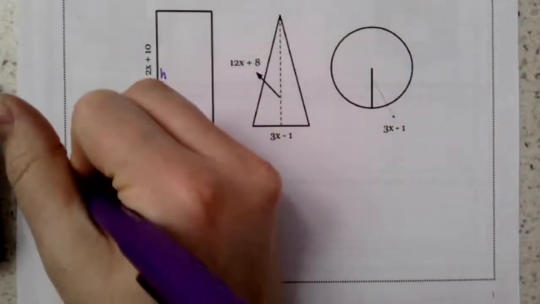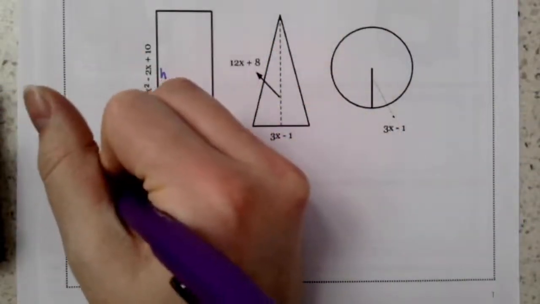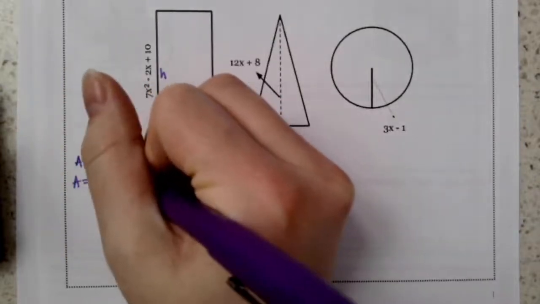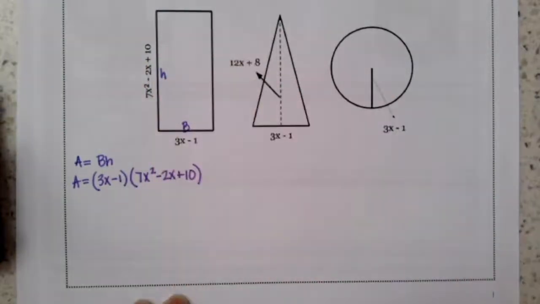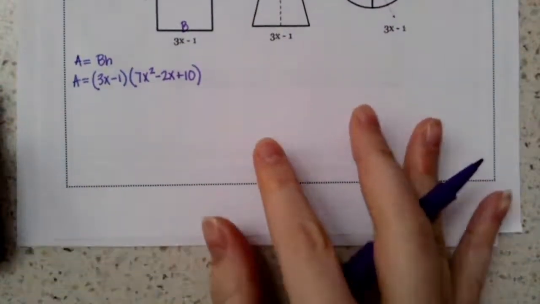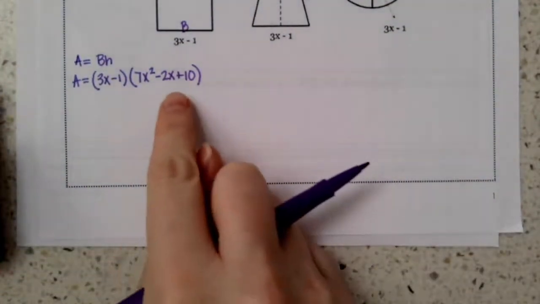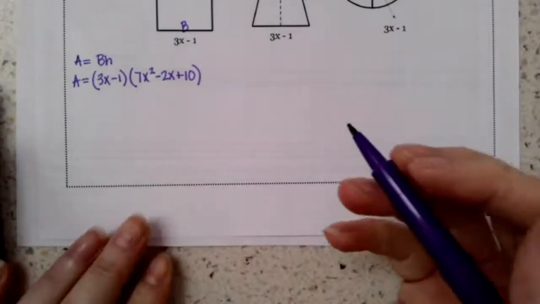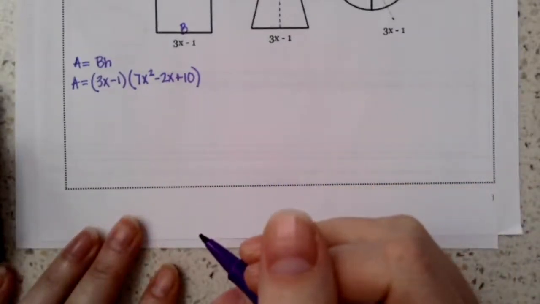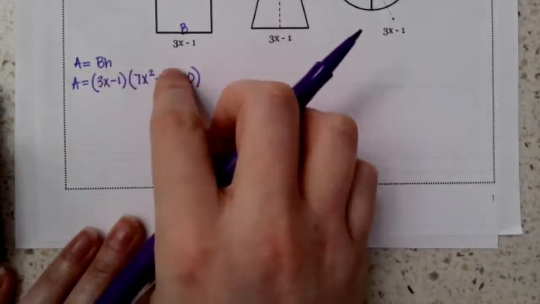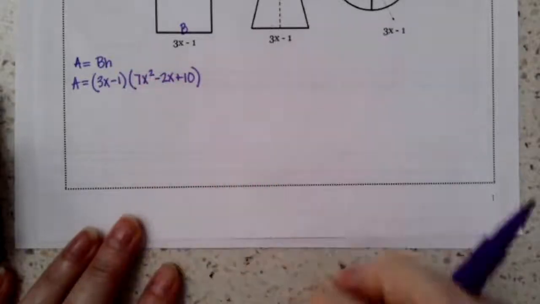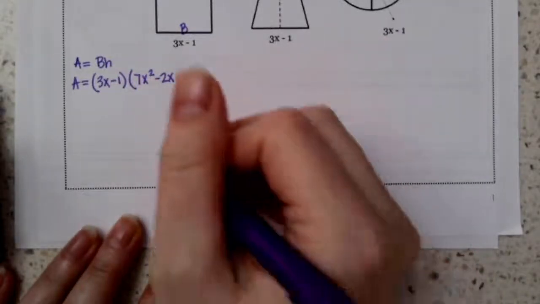I have my base here and my height here. And so I'm just going to fill those in inside parentheses. So my base is 3x minus 1, and my height is 7x squared minus 2x plus 10. Because this is a little bit of a longer polynomial, I would use the box method to multiply. However, you could also use the distributive property and distribute each of your terms. That's up to you which you prefer.